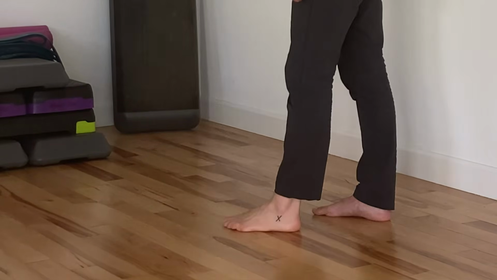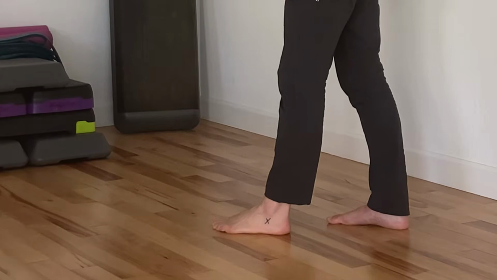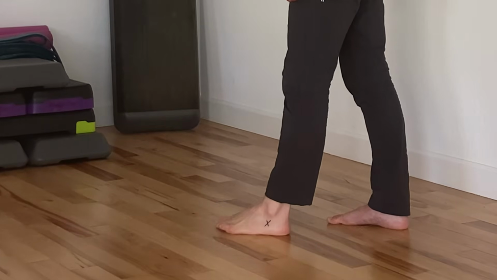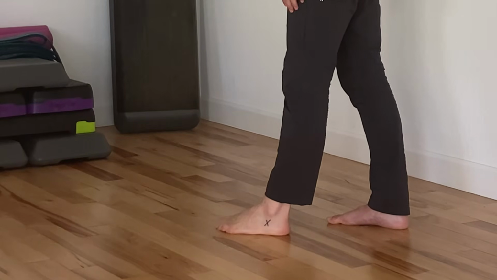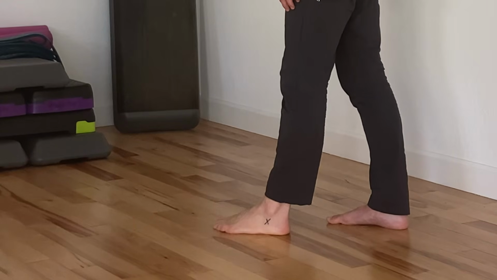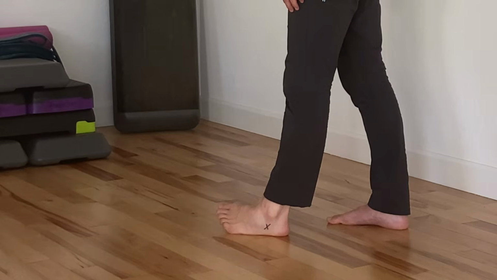If you see me from the side, it looks like this. Again, look at the X. Notice the rest of my body is super still. And I'm really focused on doing that particular movement. Rotating or tilting my ankle laterally away from me.